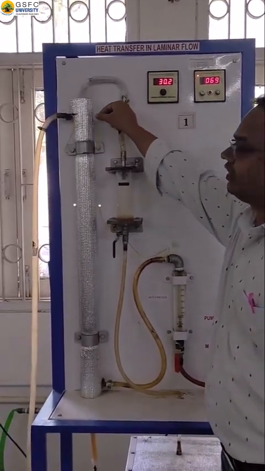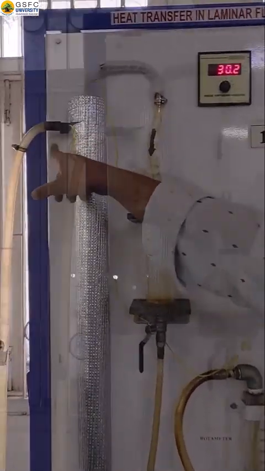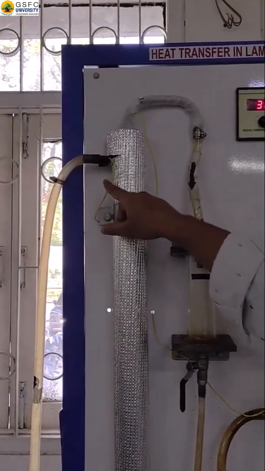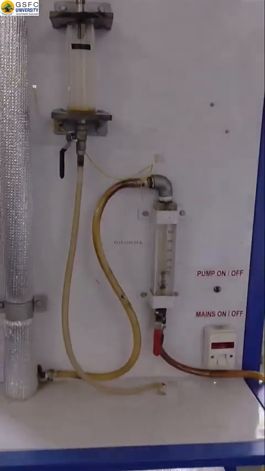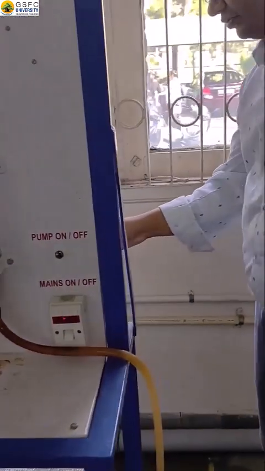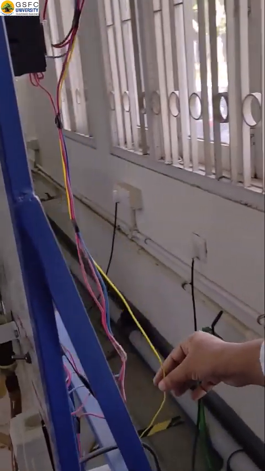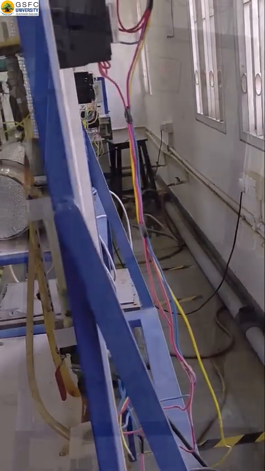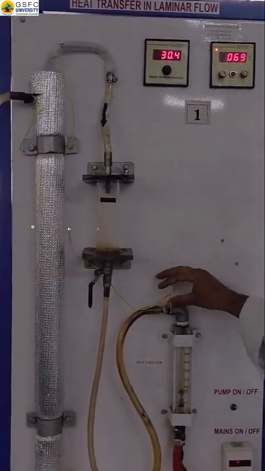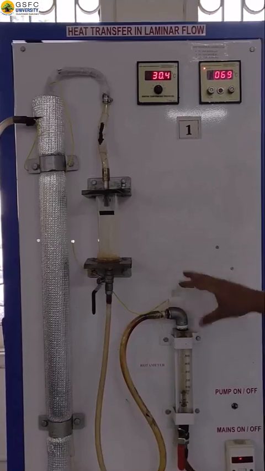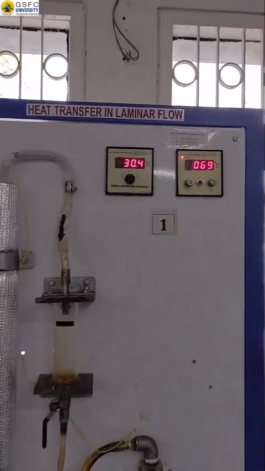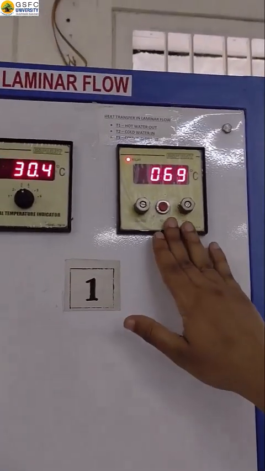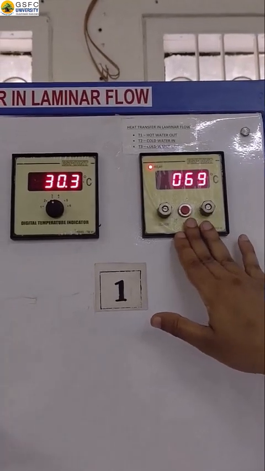This is the hot water outlet. This thermocouple is for the cold water outlet. This thermocouple is for the hot water inlet, and this thermocouple is for the cold water inlet. All readings we can note down from here. And this is the controller where we set the desired temperature.